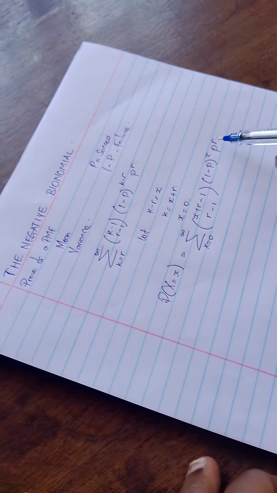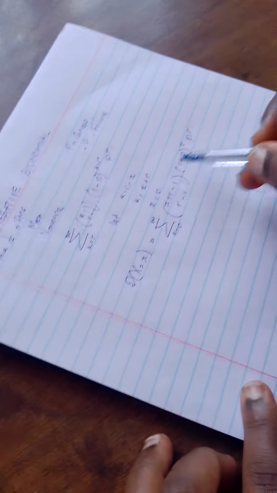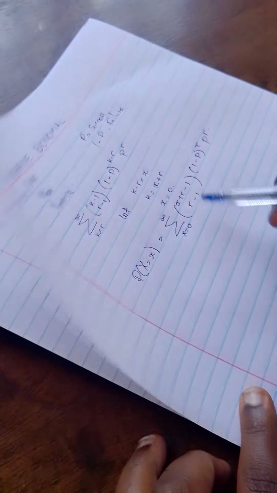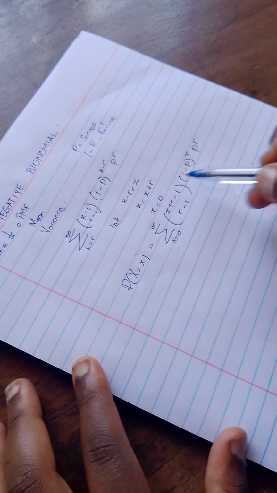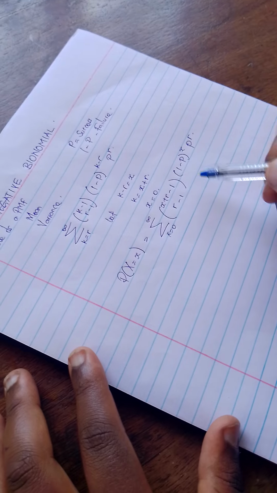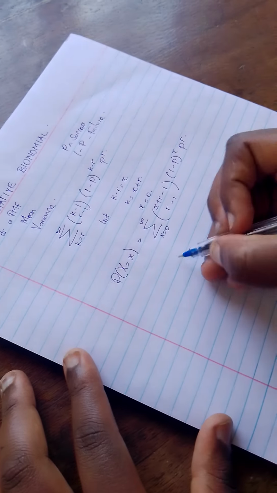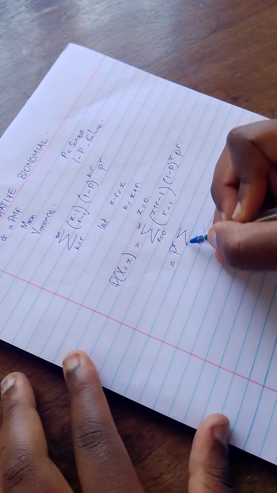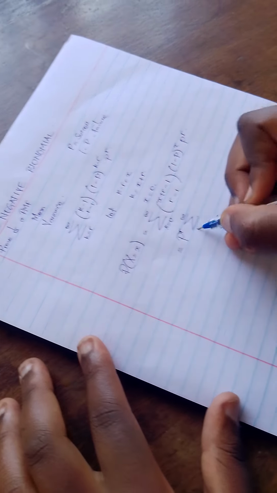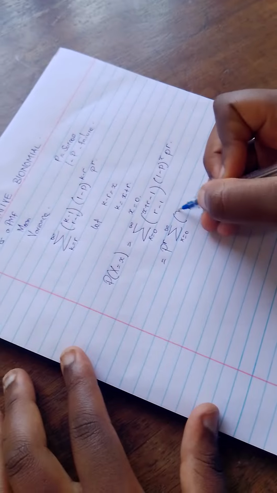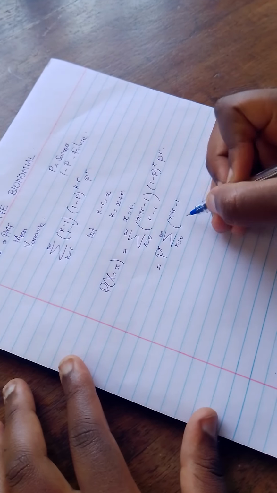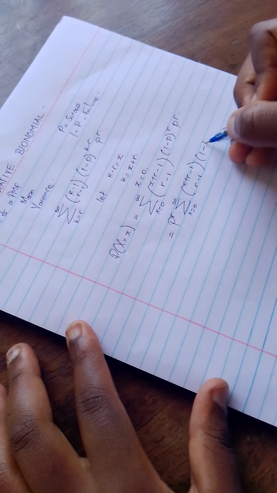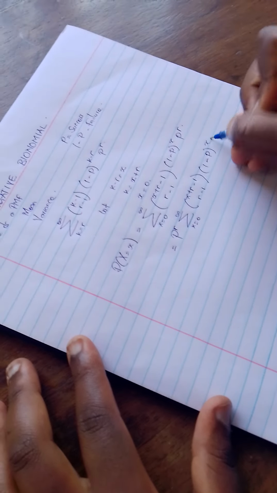This p to the power r, the success, is not affected by the x. The x is the variable that affects the distribution. So this is like a constant. So we pull it out. We have p^r, the sum from x equal to 0 to infinity, x plus r minus 1 choose r minus 1, times 1 minus p to the power x.